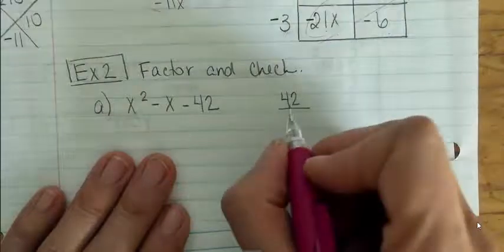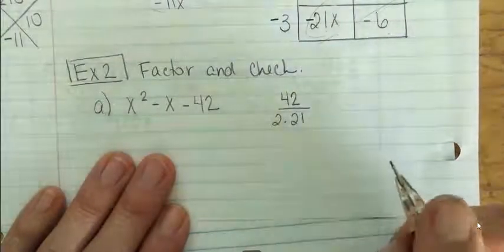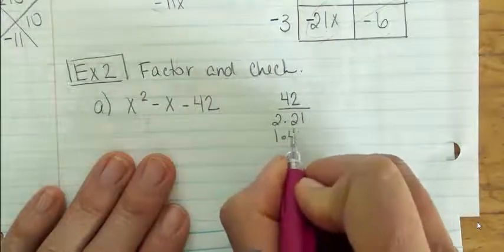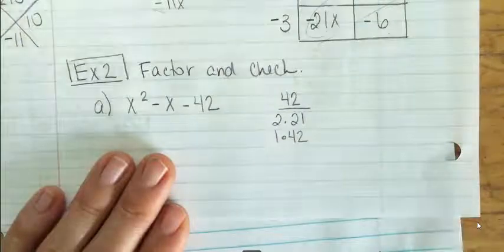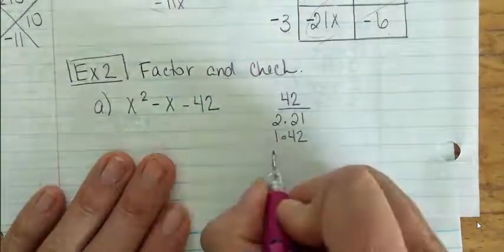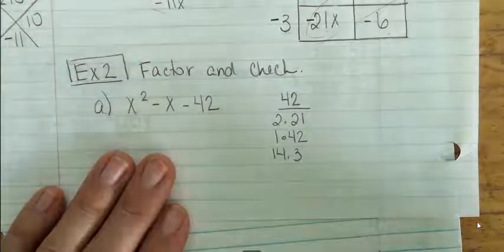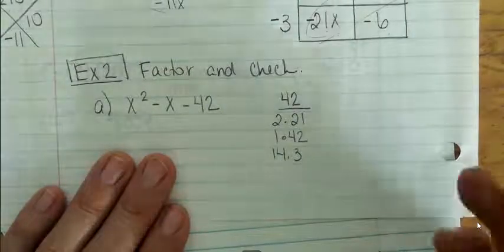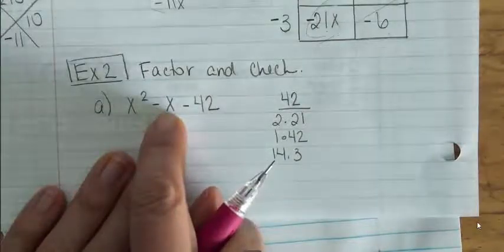Well, factors of 42 are like 2 and 21. Add or subtract those, you don't get 1. Let's see, 1 and 42. Add or subtract those, well, you get 43 if you add them. You get 41 if you subtract them. Not going to work. 14 times 3, right? So add them together, you get 17. Subtract them, you get 11. So far not working. I'm looking for a middle term of negative 1 or 1.